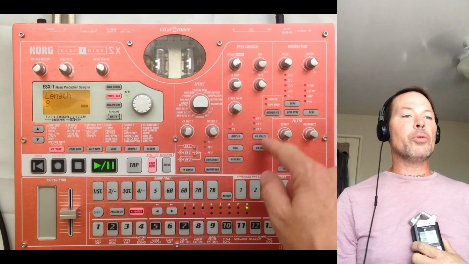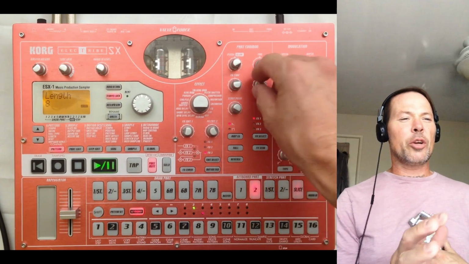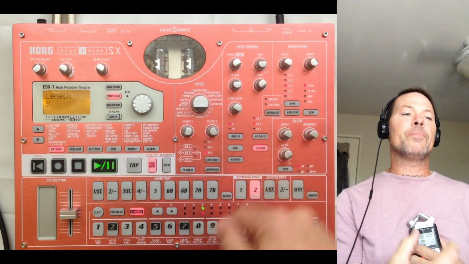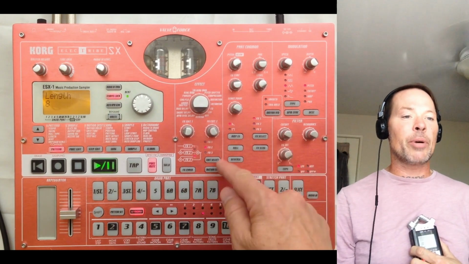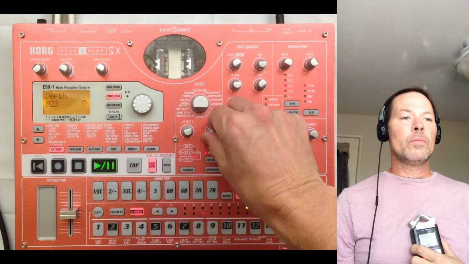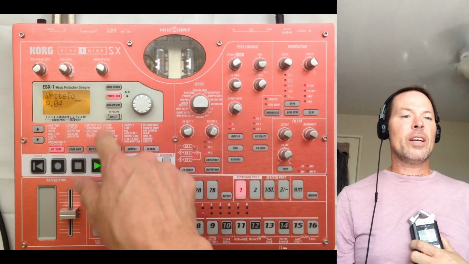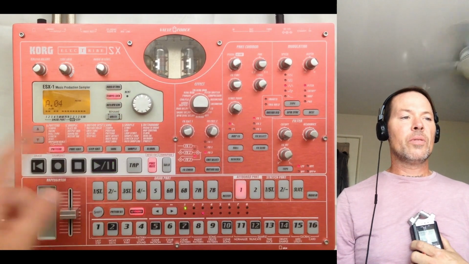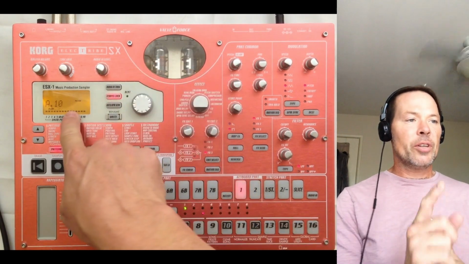I decide to mute more of the top elements here, just so I can hear what I'm doing and to provide some space to introduce new elements for this breakdown part. Now I'm just listening to different elements.